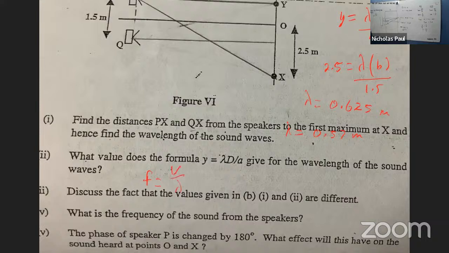Speed of sound is 330. Lambda we're using 0.57. You use the more accurate value. How much is that? 579 hertz, right? Stick to two significant figures. 579 hertz.